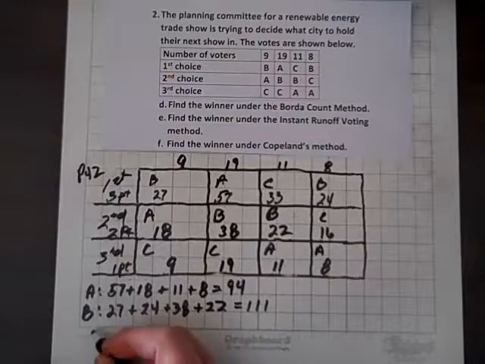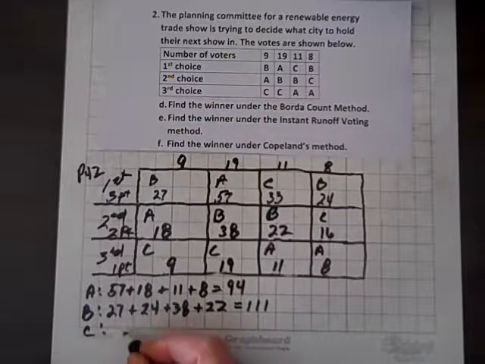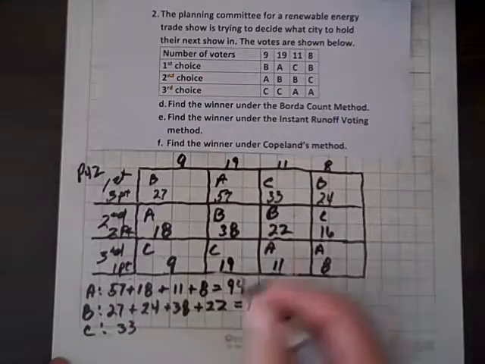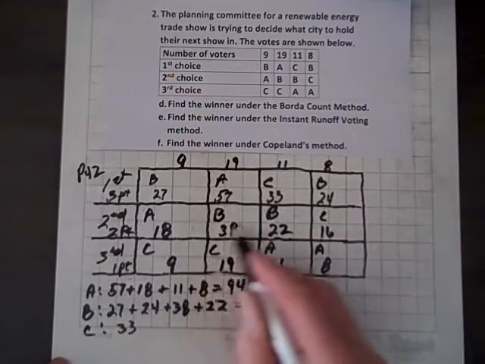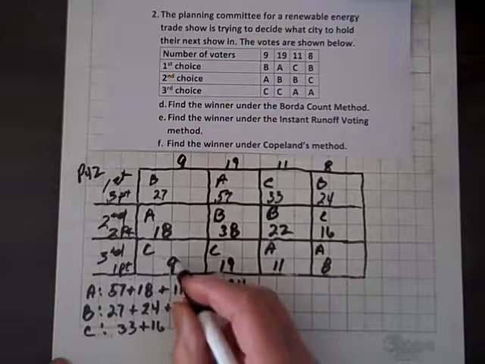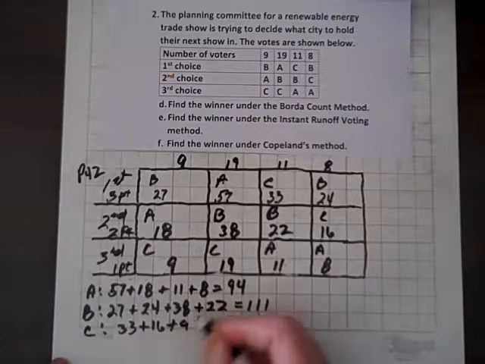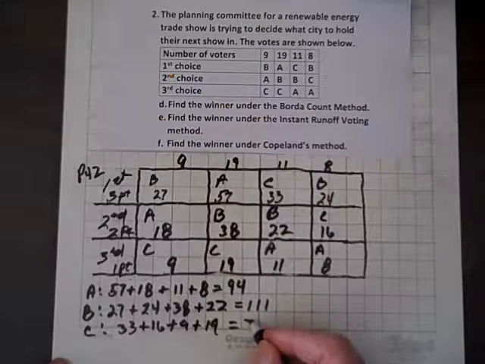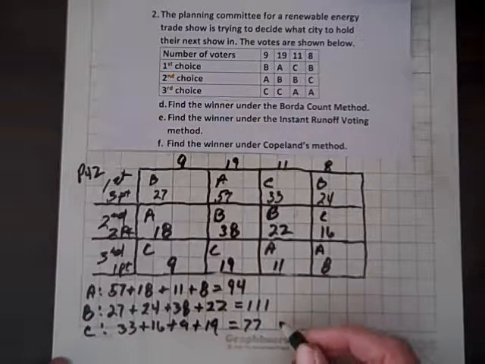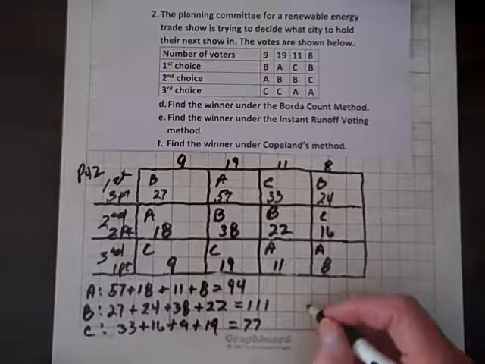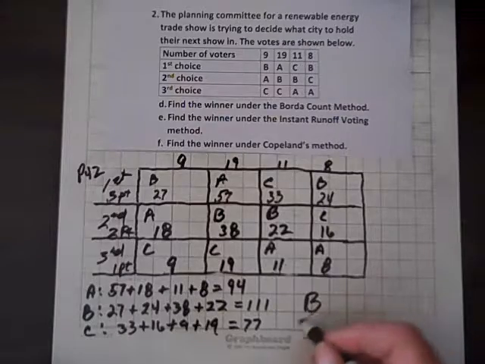111 votes. And finally for C, we have 33 here, plus 16, plus 9, and plus 19, and that adds up to 77 votes. So B acquired the most points, 111, so B is the winner.